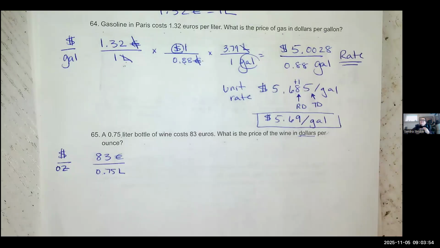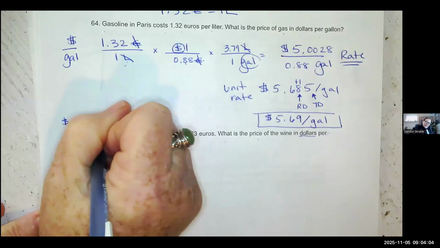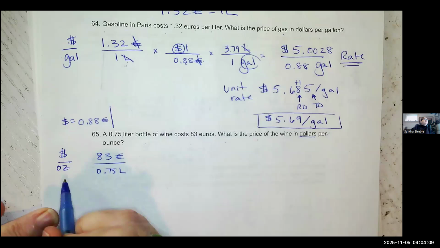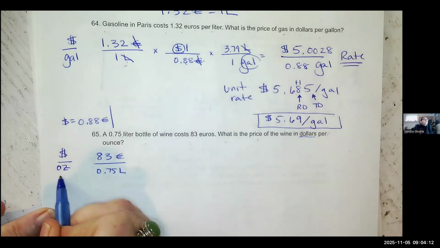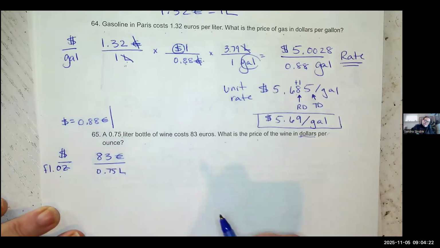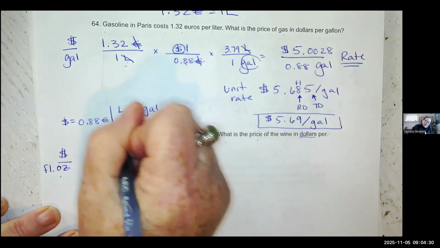All right. I would like for you to pause the video and attempt this one yourself. Let me give you all the conversions you need. $1 is equal to 0.88 euros. Now this is for fall of 25. And to get from liters to ounces, well, what do we have? We've got grams to ounces. That doesn't work. We can get from liters to gallons. So you got to realize this is fluid ounces, not just ounces. So we're going to have to go from liters to gallons. And that is 3.79 liters is 1 gallon.